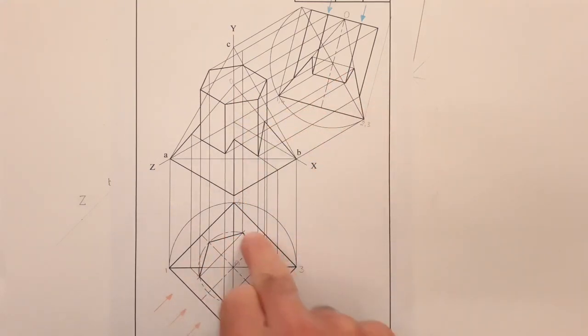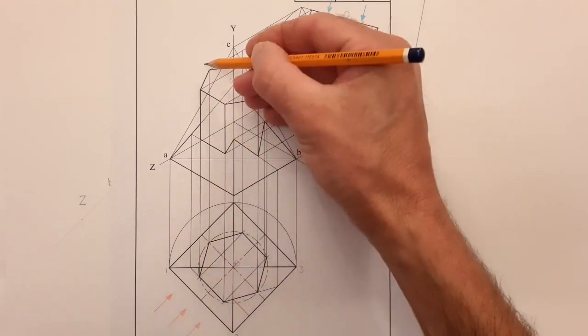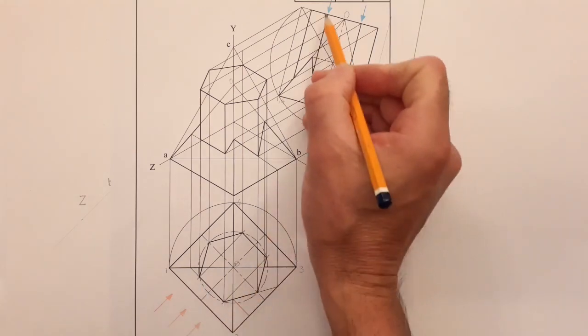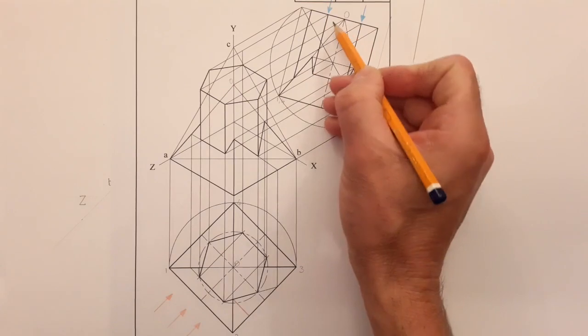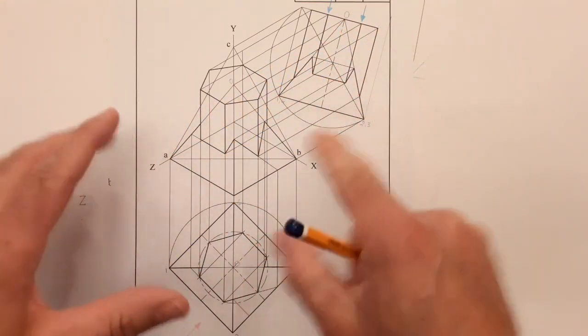The top of the hexagonal prism isn't a problem. Again, index the points and bring the points straight up. Remember that as you're looking from the red arrows in that direction, if you're indexing those points, this point and this point will be this one and this one. So just keep an eye on the points that you're bringing down.